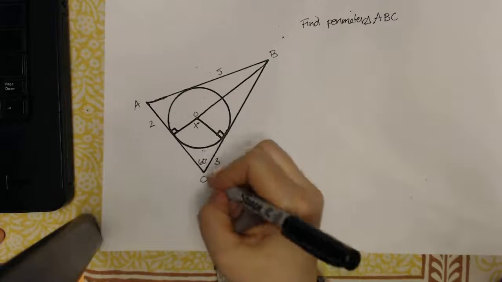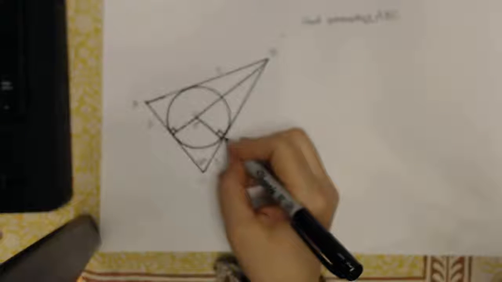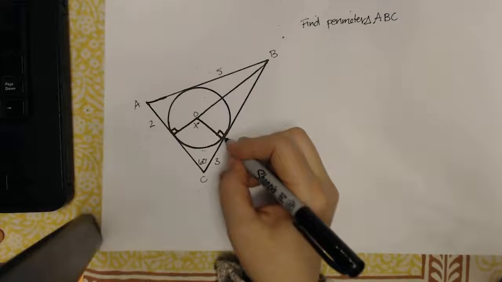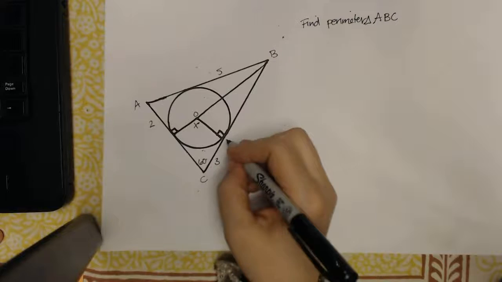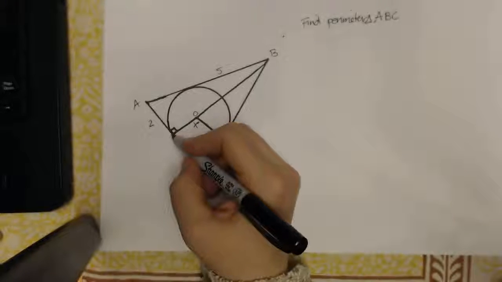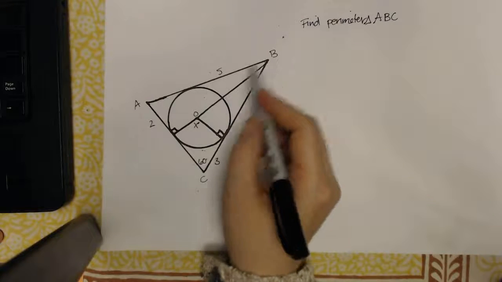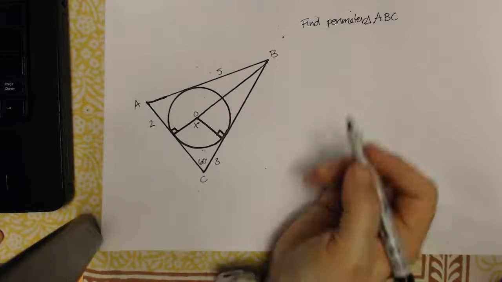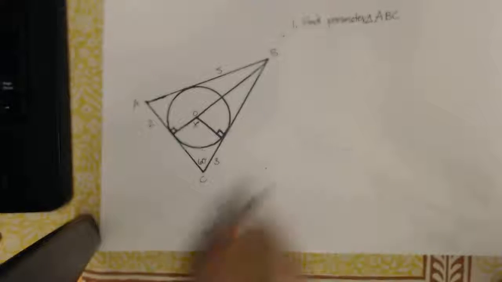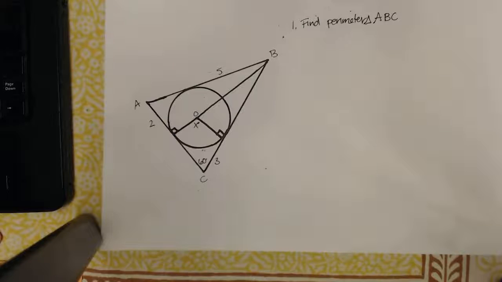The side length from C to this point of tangency is 3. Same here from A to this point of tangency, and from B to this point of tangency. And the first question that they ask us is to find the perimeter of that triangle. Now in doing so, you might take a while to look at it because there are lots of red herrings that we've talked about before, things that you maybe don't necessarily need.